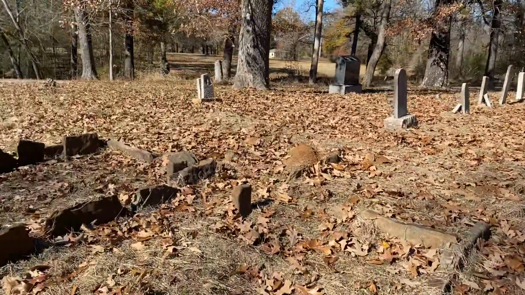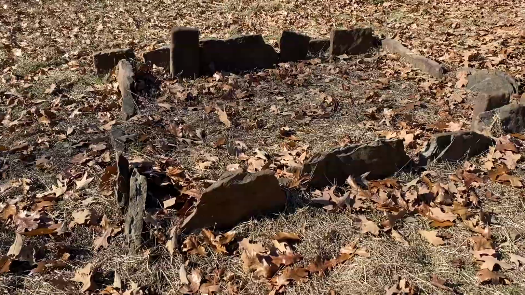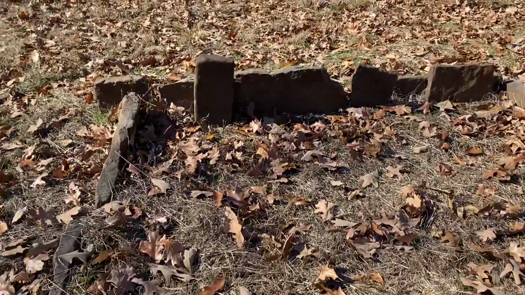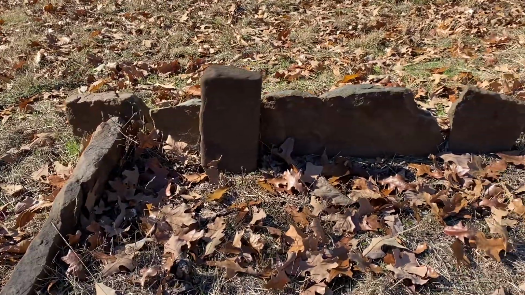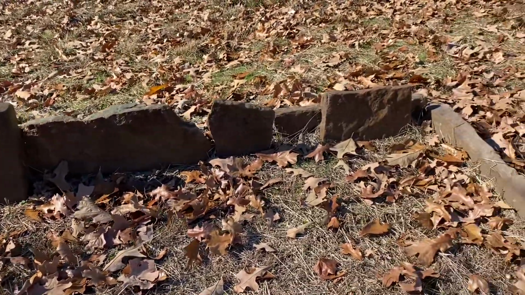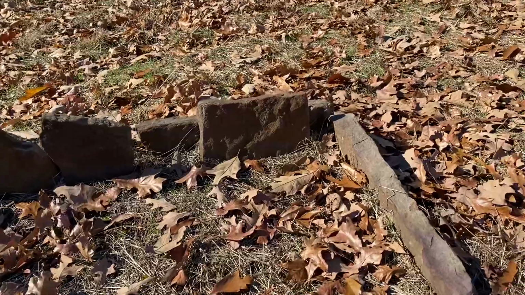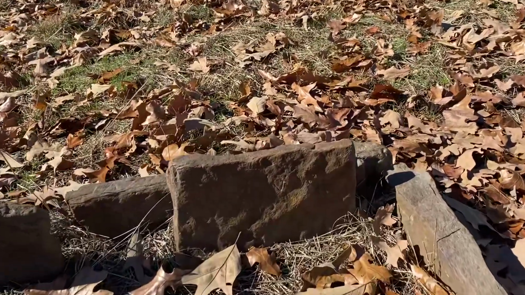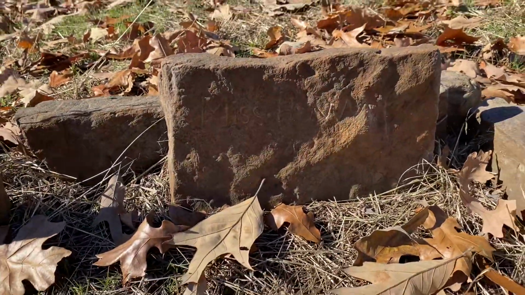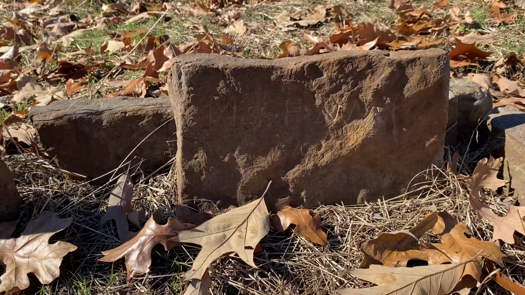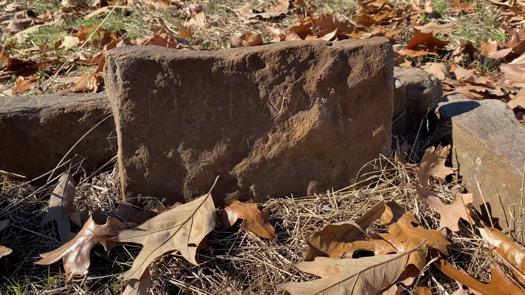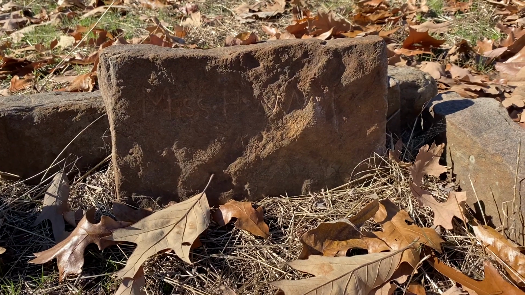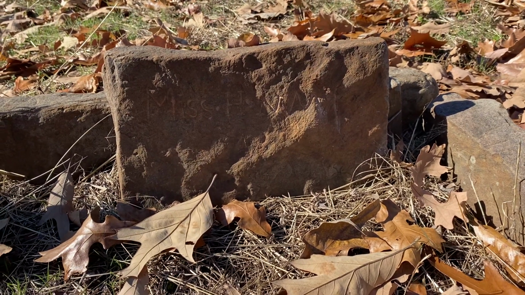So we couldn't see this before. This is pretty neat, and there's a D etched on that stone. I don't know if you can see it. And then over here, it says Miss... what do you think that says, Tim? HNMY. Am I right? Is that what that says?